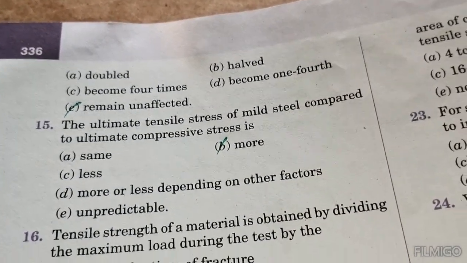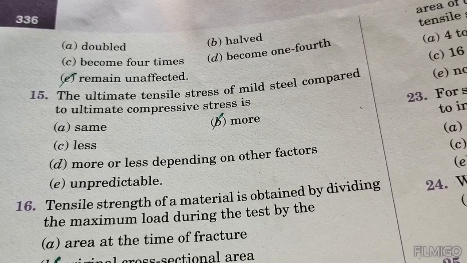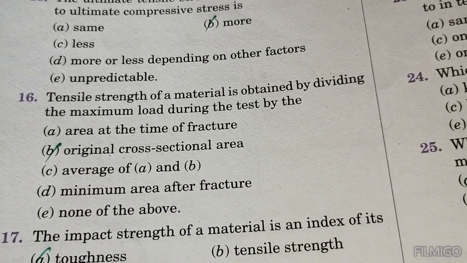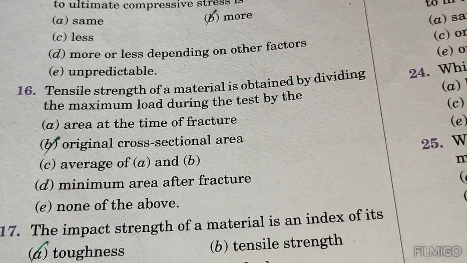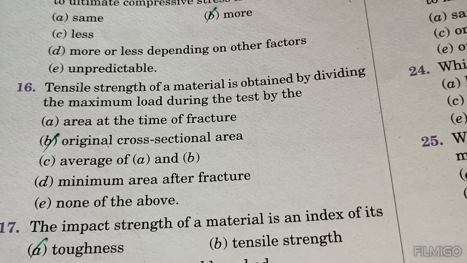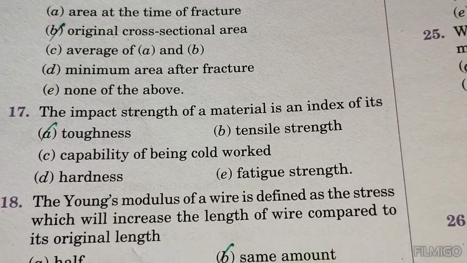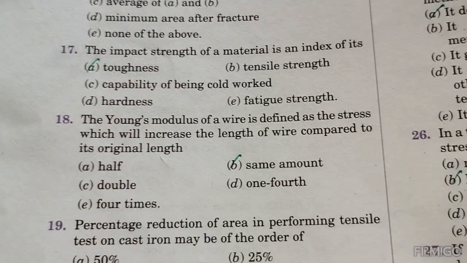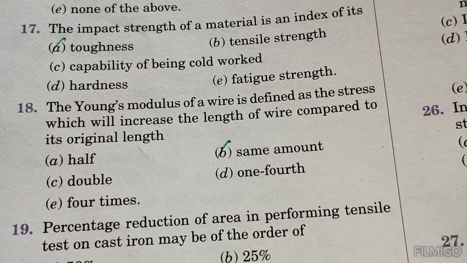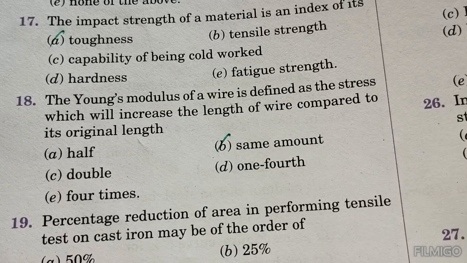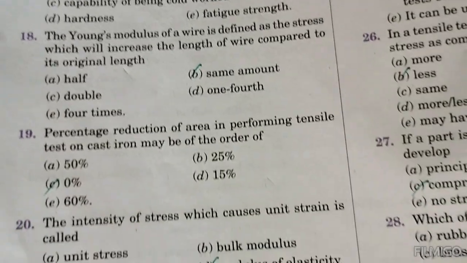The ultimate tensile stress of mild steel compared to ultimate compressive stress is more. The tensile strength of a material is obtained by dividing the maximum load during the test by the original cross-sectional area. The impact strength of a material is an index of its toughness. The Young's modulus of a wire is defined as the stress which will increase the length of the wire by the same amount as its original length.